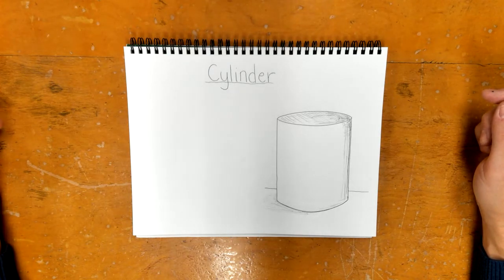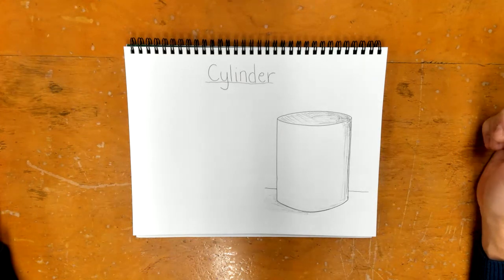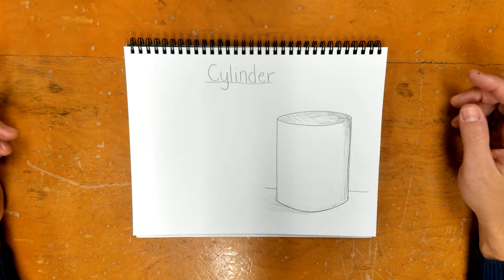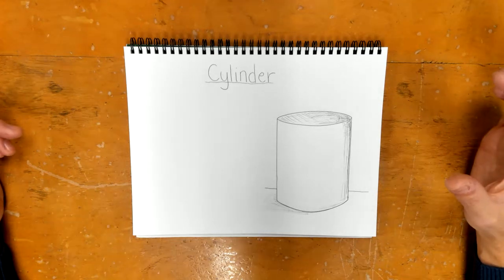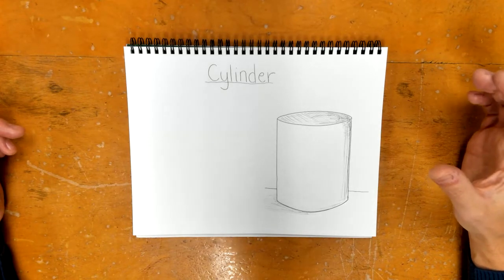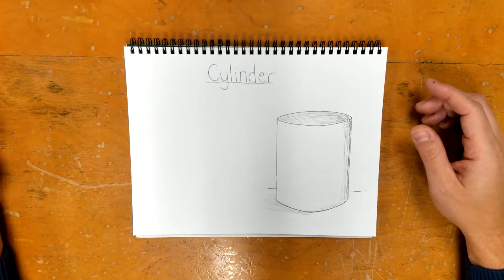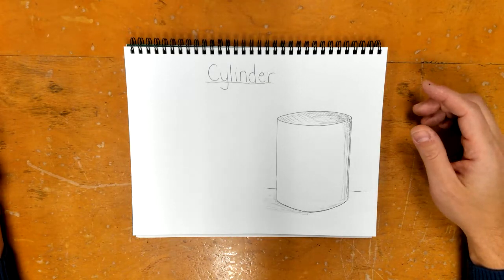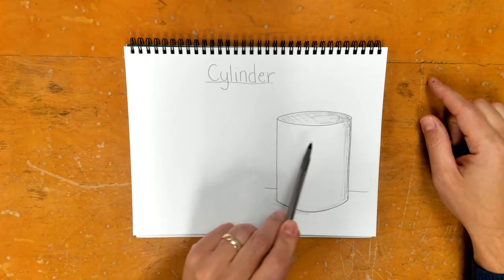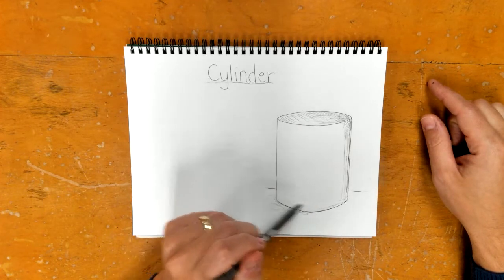So cylinders are something you can think of like a toilet paper roll, or the cardboard piece inside of paper toweling or toilet paper. It could be like a can of soup or a can of soda. So it's this 3D form that usually we see the top or we see the bottom.